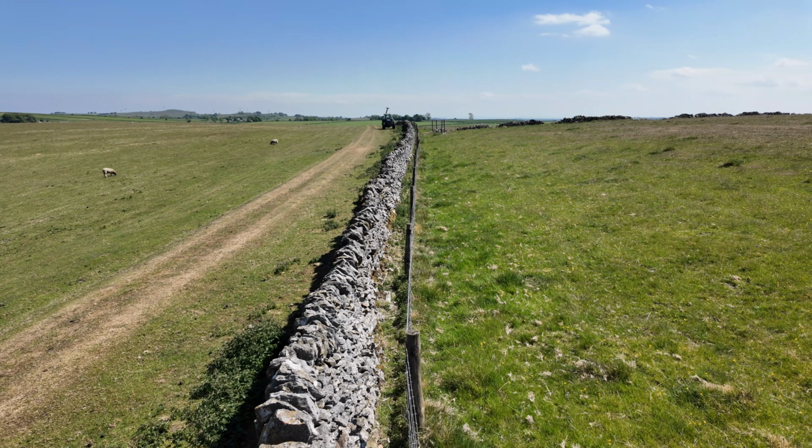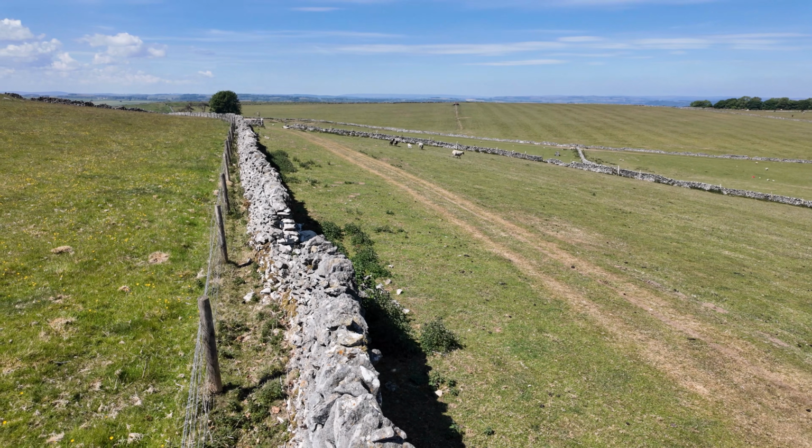So they've got their perfect alignment running all the way up to Buxton, passing respectfully by what to them would have been absolutely ancient burials. They were over 3,000 years old.